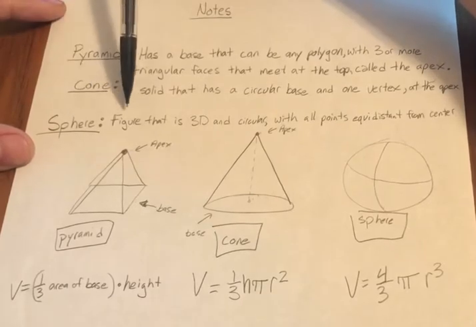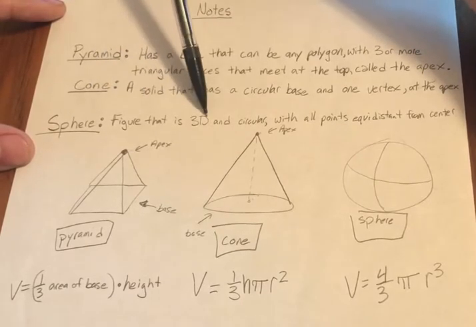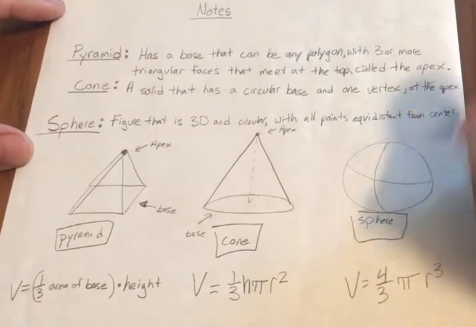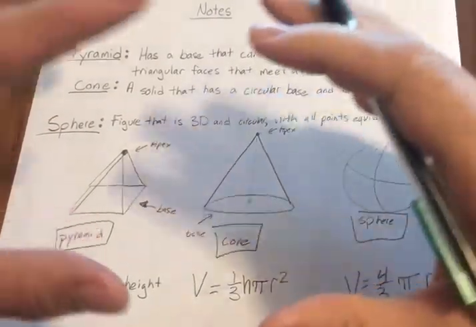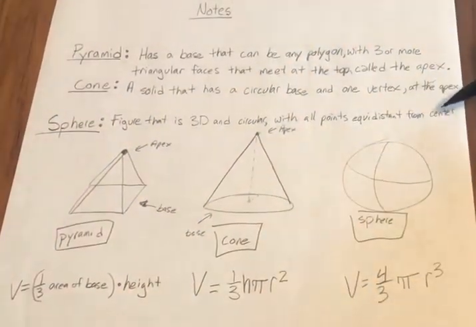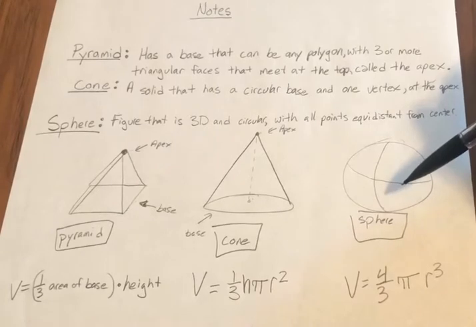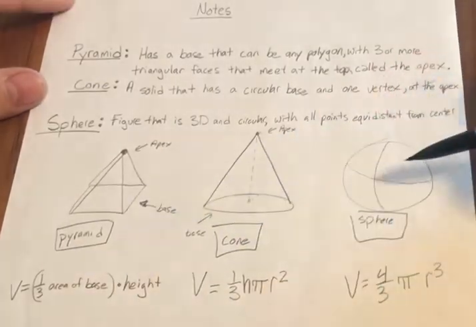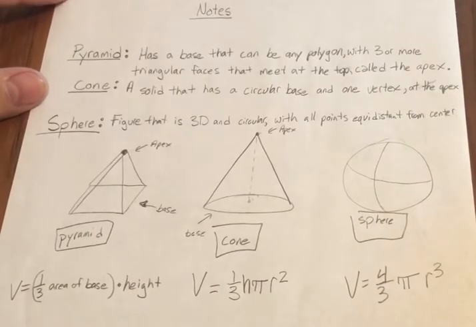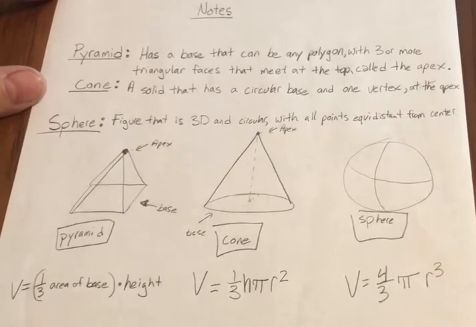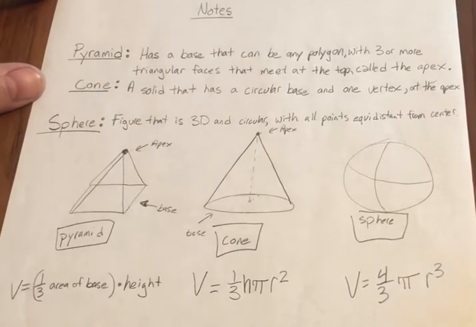A sphere is a figure that is three-dimensional and circular. Technically, all of the points of the sphere are the exact same or equal distance from the center. And we think of spheres as balls or the earth. So I drew some pictures just to help clear things up. And here are the volume formulas, which you're going to need really when talking about any of these. Most of the time you're using volume formulas in middle school math.